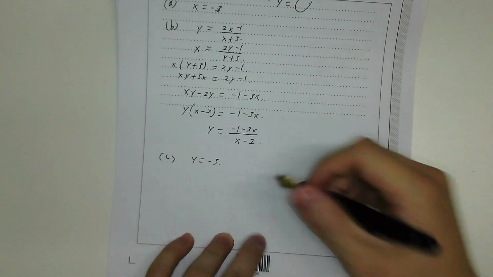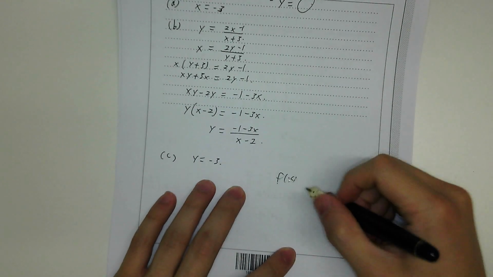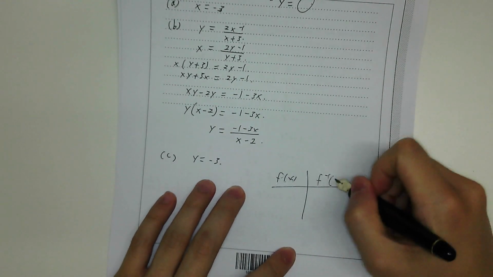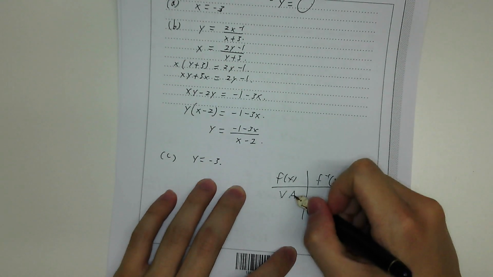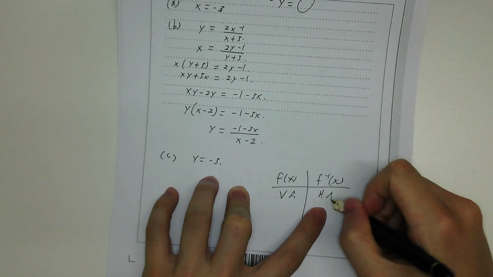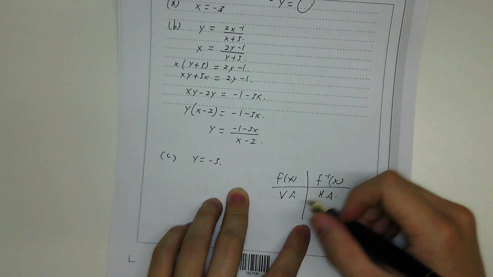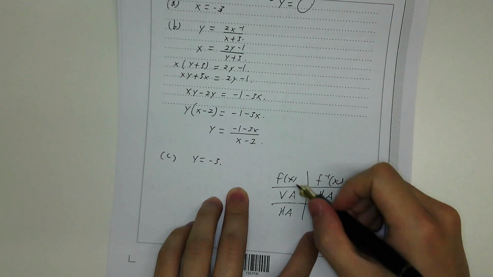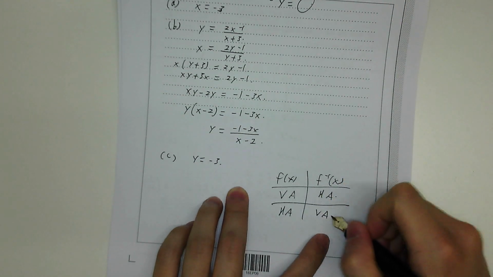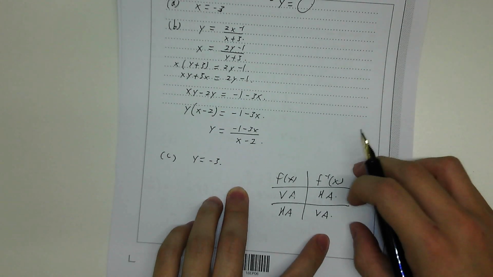One small tip. The vertical asymptote of the original function becomes the horizontal asymptote of the inverse. And the horizontal asymptote of the original function becomes the vertical asymptote of the inverse. So that's the skill.